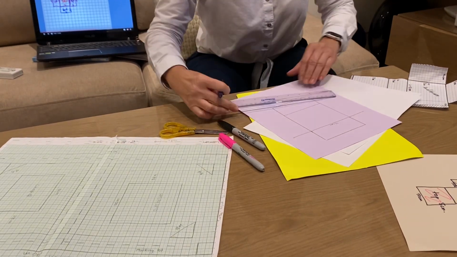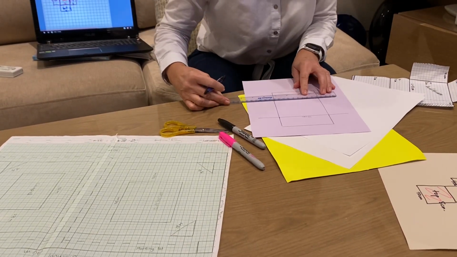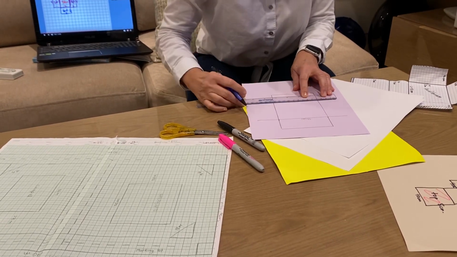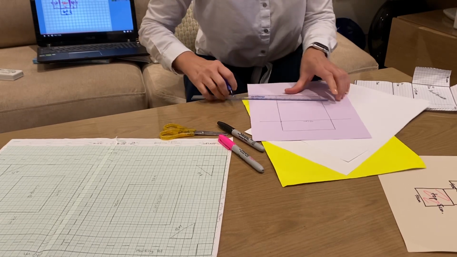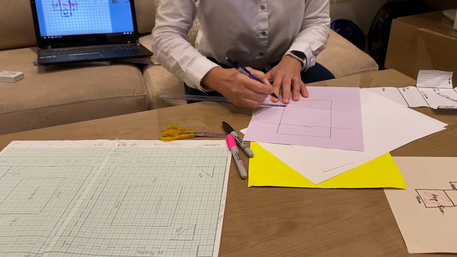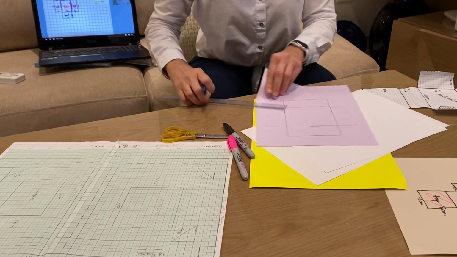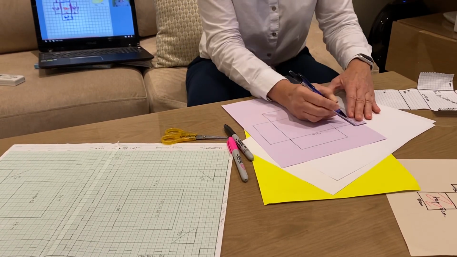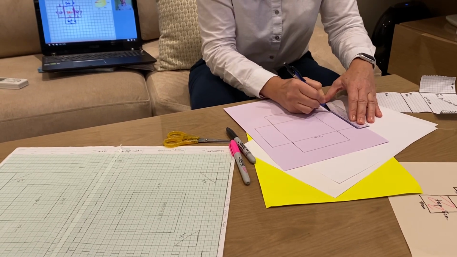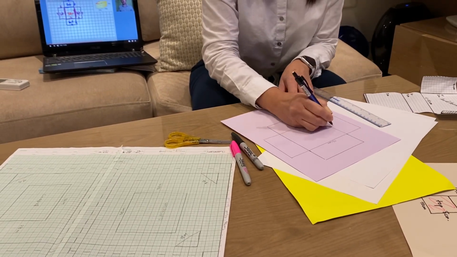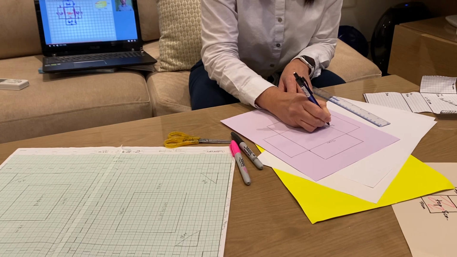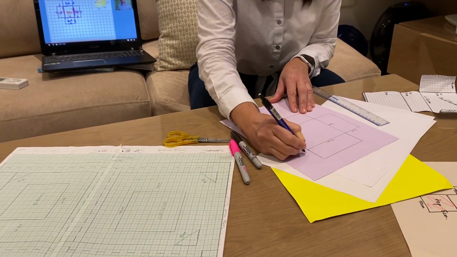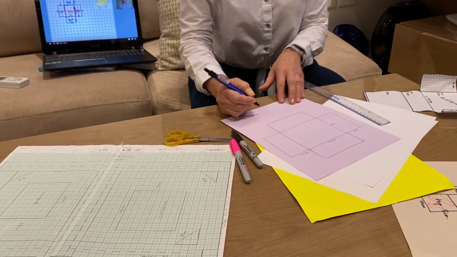And here, remember that this is the right and left that measure also 4 centimeters. You will close here. So now we have that this is 8 centimeters. This is 4 centimeters, the same as this side.